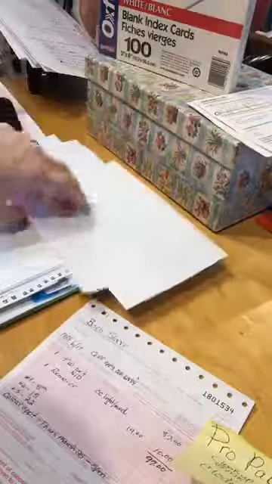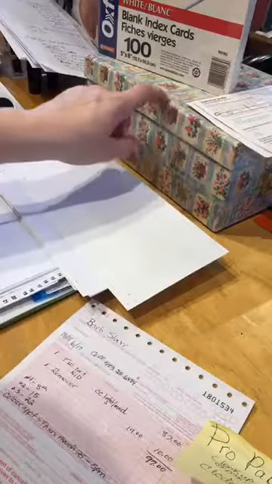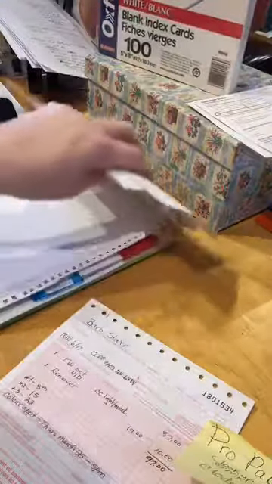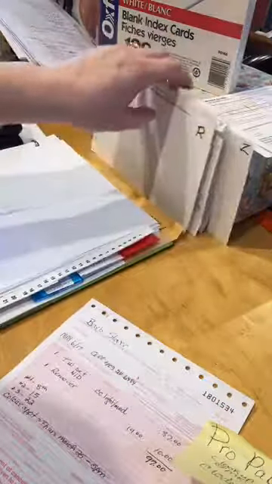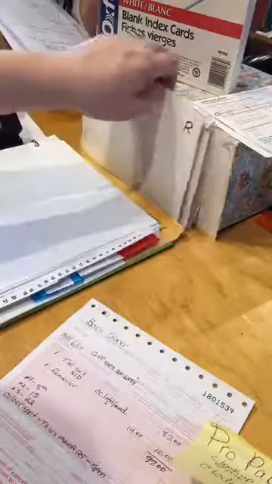And why did I choose a box with a lid on it? Because if you ever turn this upside down and it falls out, it gets kind of messy. So I like a box with a lid. And so that's how I would set that up.